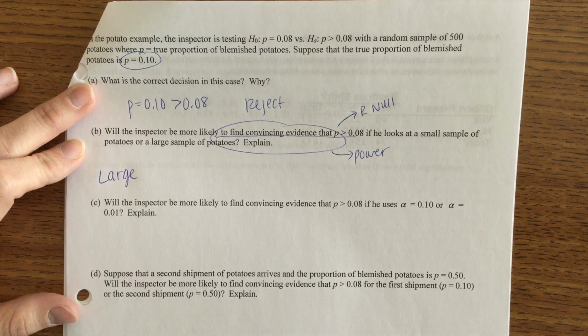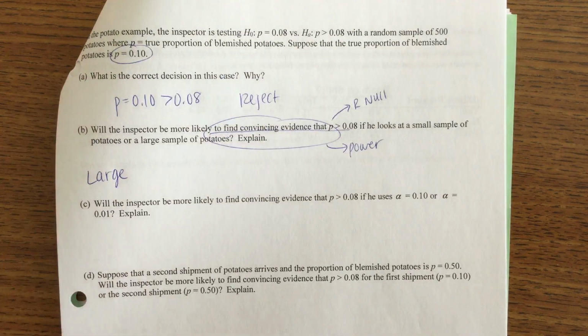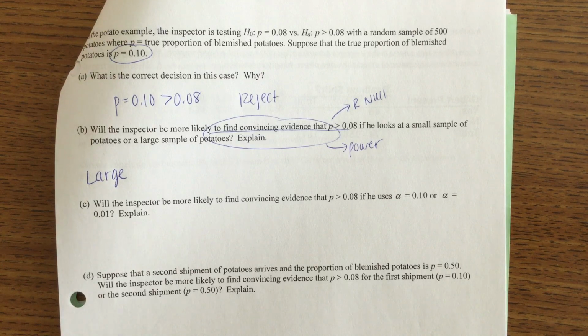Okay. You try C, D, and E over the next, let's say, 5 minutes. You can work with the person next to you, of course.